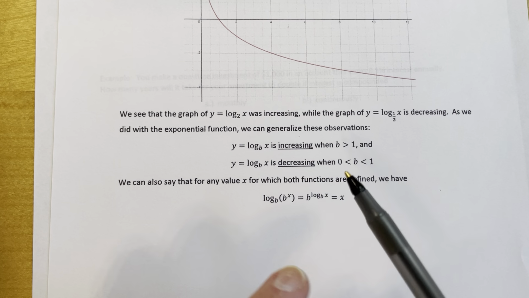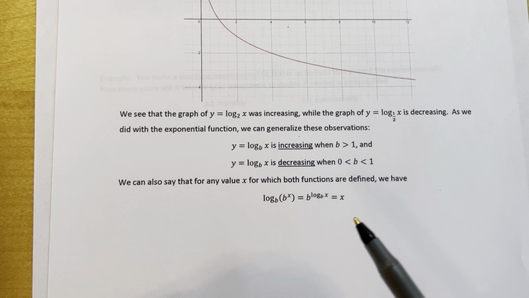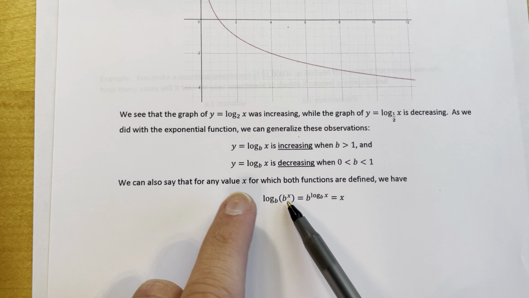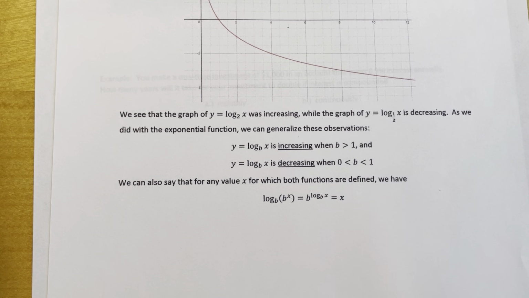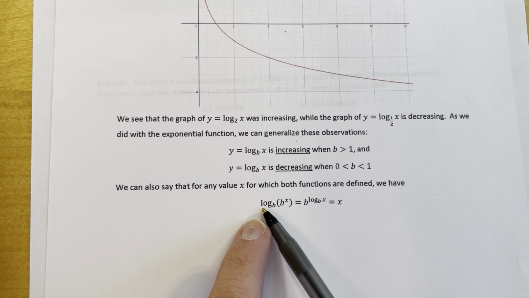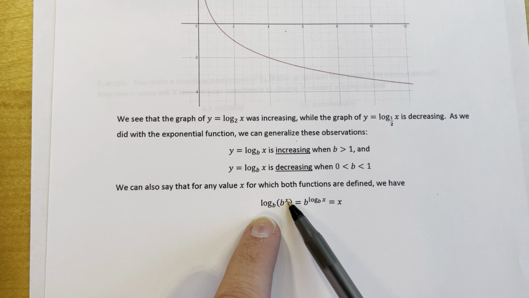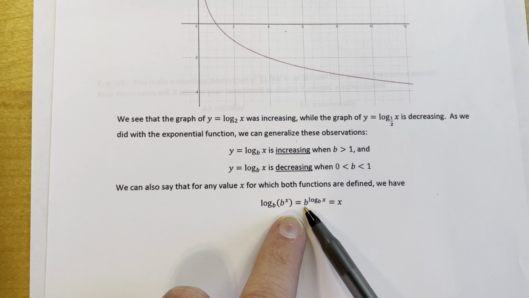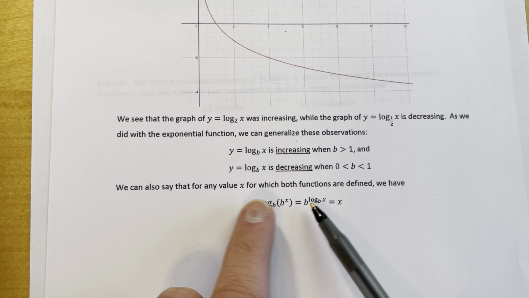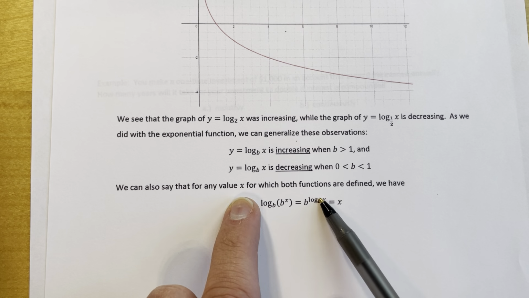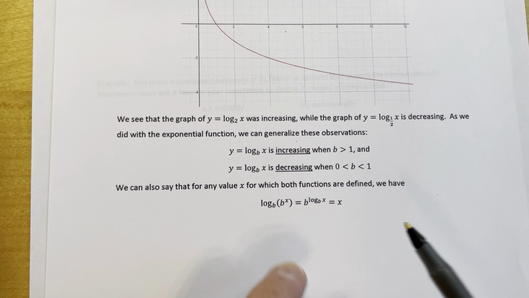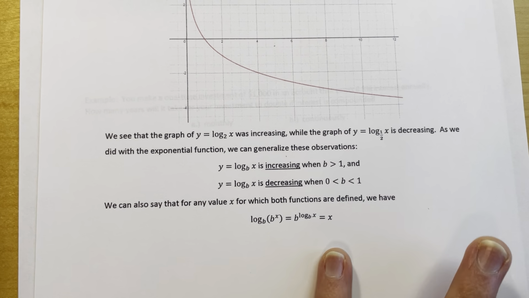And then finally, a way of writing that inverse relationship between the two things, exponentials and logarithms, is this. This is something that's important for solving equations, which we're about to do. If you take log base b of b to the x, or if you take b to the power of log base b of x, in each case, the exponential and the logarithm cancel each other out and just leave you with that x. That's what this is saying, and that's what inverse functions are supposed to do.